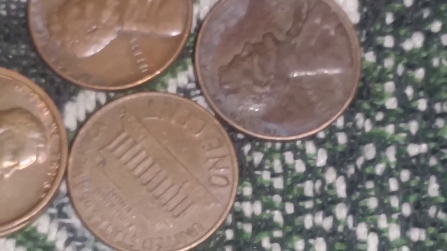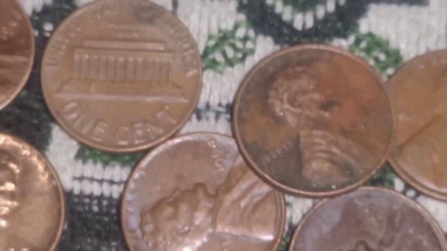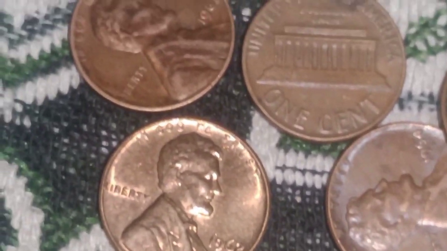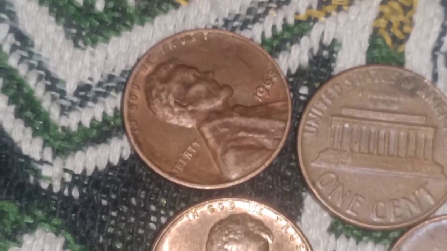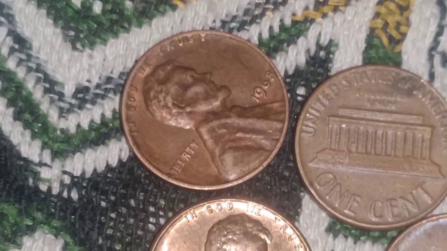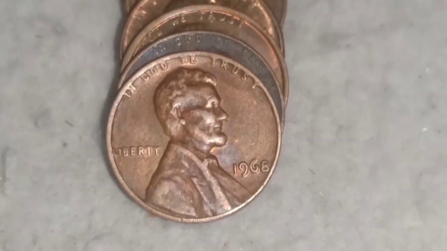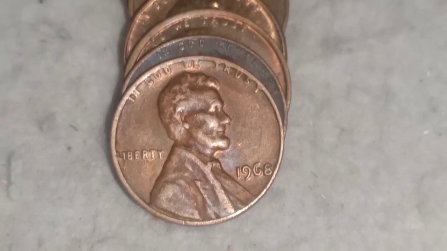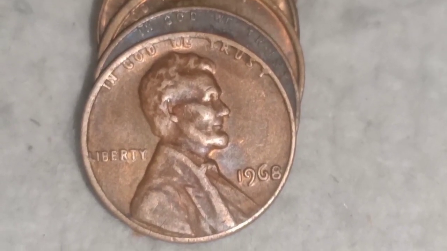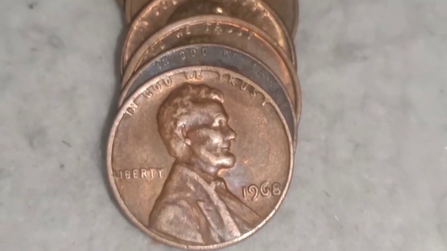Double die, one of the most sought-after errors. Double die pennies exhibit a duplication of design elements caused by a misalignment during the striking process. In 1968, double die varieties can be found on both the obverse and reverse sides of the penny, with doubling typically visible in the date, lettering, or Lincoln's portrait.